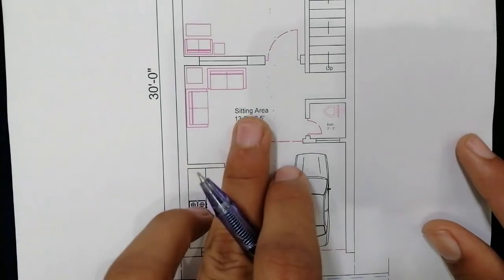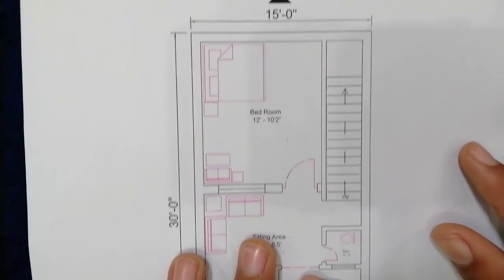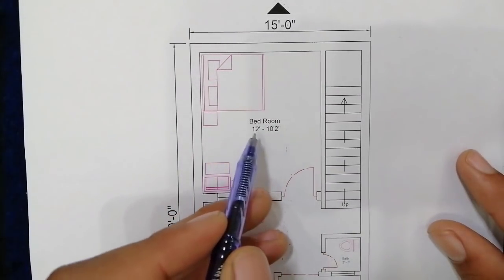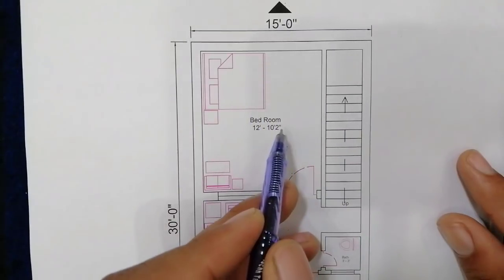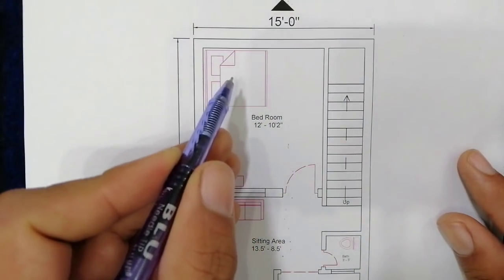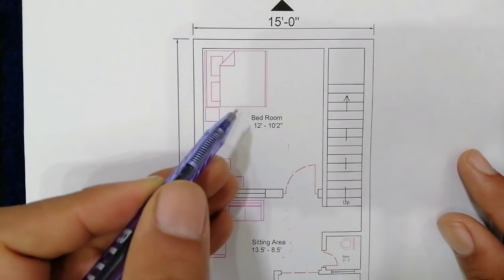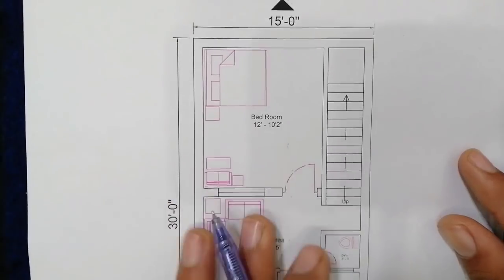So this is the sitting area. You can see the sofas in the sitting area. Here this is the bedroom, whose size is 12 feet by 10 feet 2 inches. Its width is 10 feet 2 inches, but its length is 12 feet. Here you can see the bed, and also these are the sofas in this bedroom.